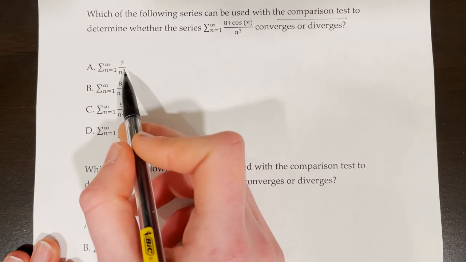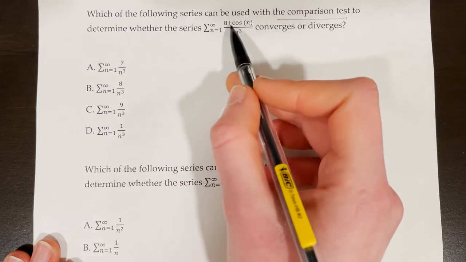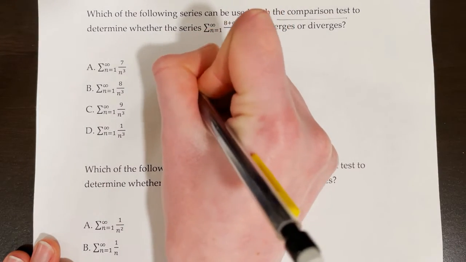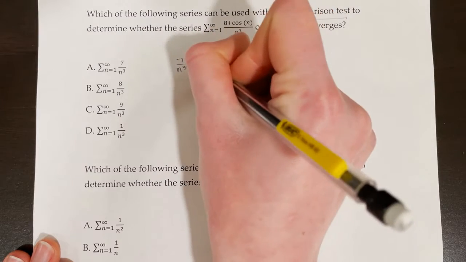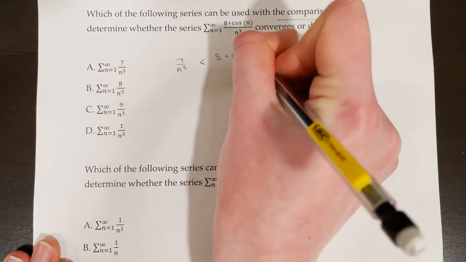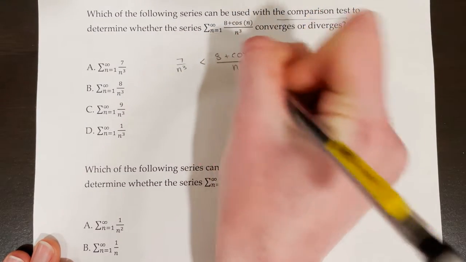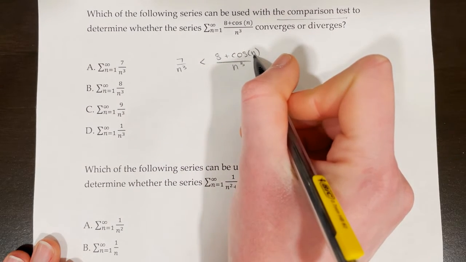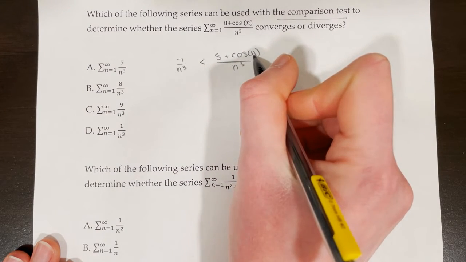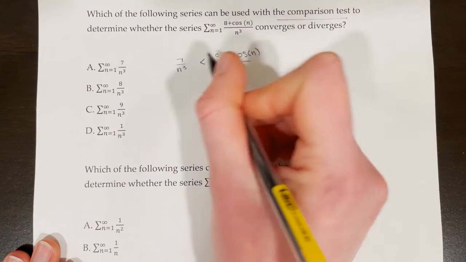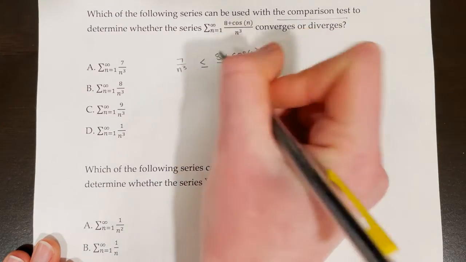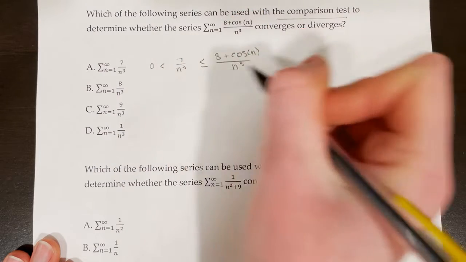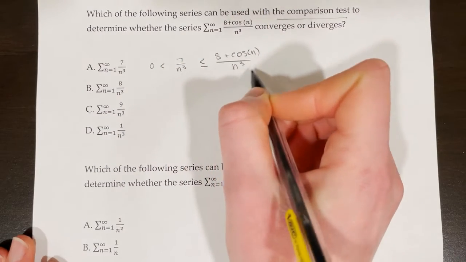We have to figure out which is greater, 7 over n cubed or 8 plus cosine n over n cubed. Well, if we have 7 over n cubed, yes, that one is going to be less than 8 plus cosine n over n cubed. And that's always going to be true, except for times when we have cosine of pi, because the cosine of pi is equal to -1. So if we have 8 plus -1, that's going to be equal to 7. However, we know that it's okay if we have that less than or equal to, because this is setting it up as 0, less than 7 over n cubed, less than or equal to 8 plus cosine n over n cubed.